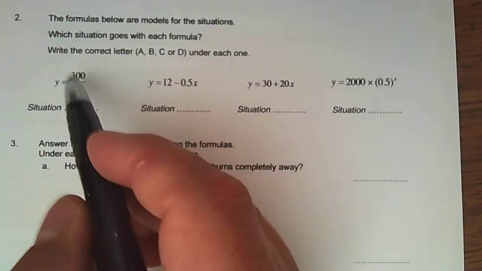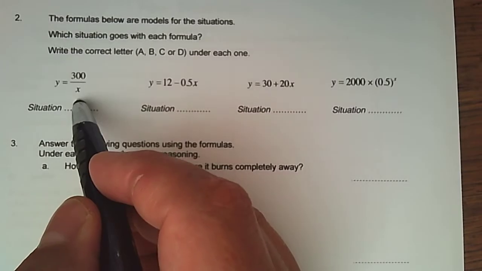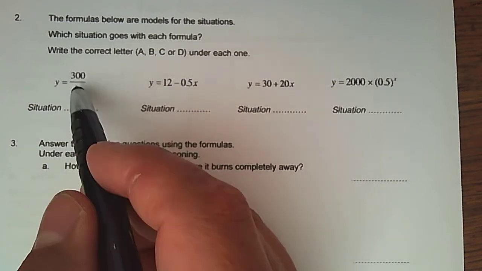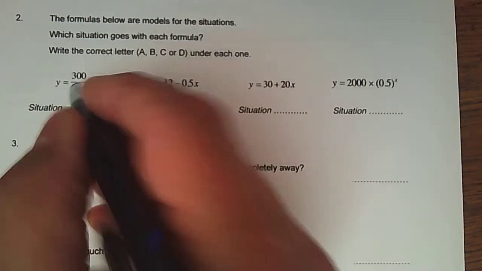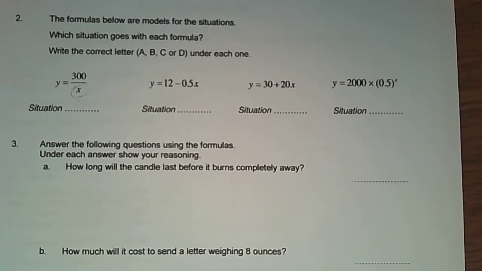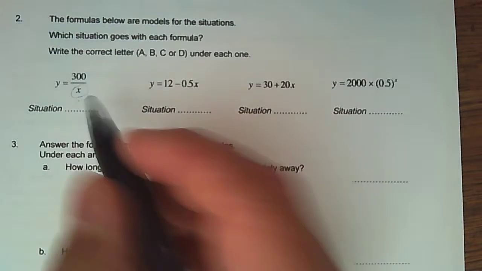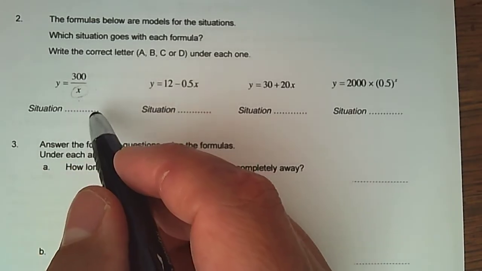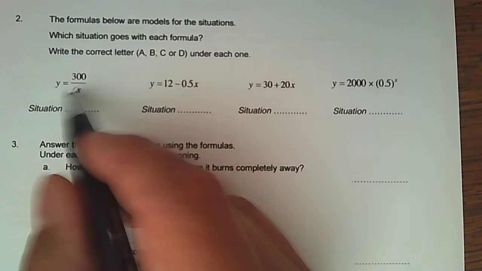So the first one is y equals 300 over x. So that is a rational function. And in this situation, this one does not have continuity when x equals 0. Now in our modeling situation, x is the number of hours. So x can equal 0. That's the initial height of the candle. So it can't be undefined. So for our situation, it cannot be the first equation. That's not going to model what it looks like because at x equals 0, it's undefined.